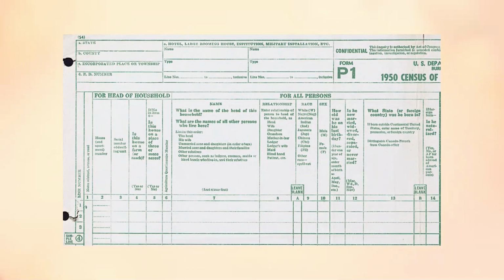A lot of the information in this first part is the typical that we've seen on other census records before. The serial number of the dwelling, if it's a farm, name, relationship to head, race, sex, how old the person was at their last birthday.